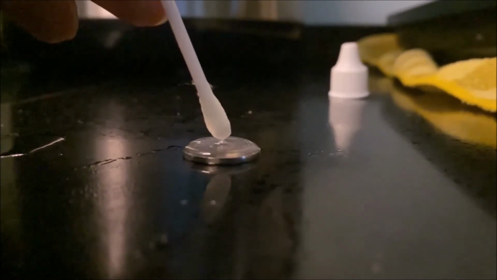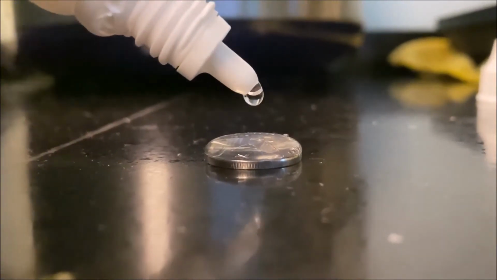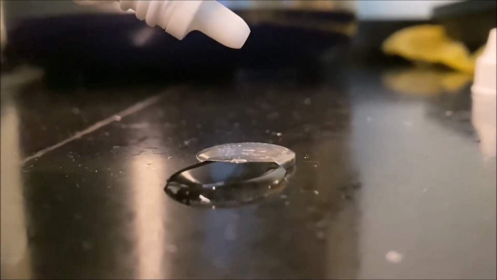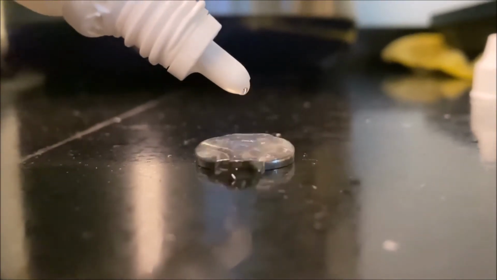Now, let's see what happens when I try to add a drop of soap water. It's observed that the water spreads out. This is because the surface tension in the water was destroyed by the soap molecules.